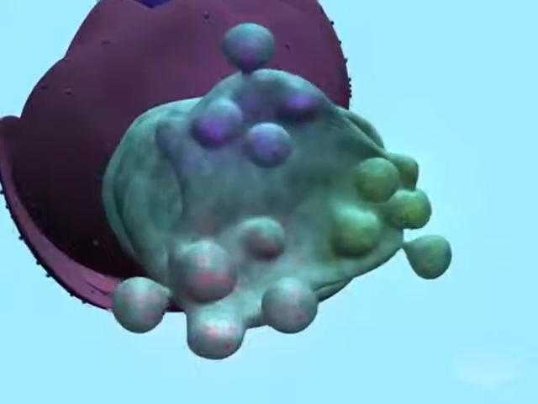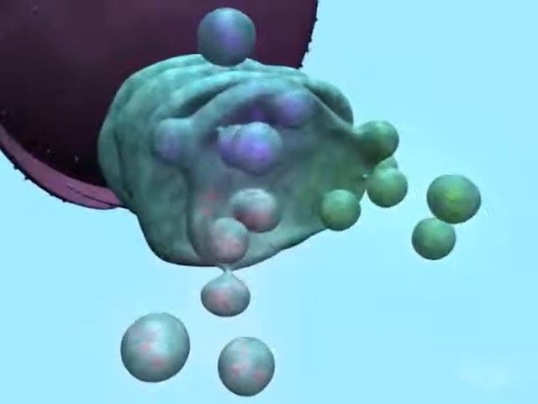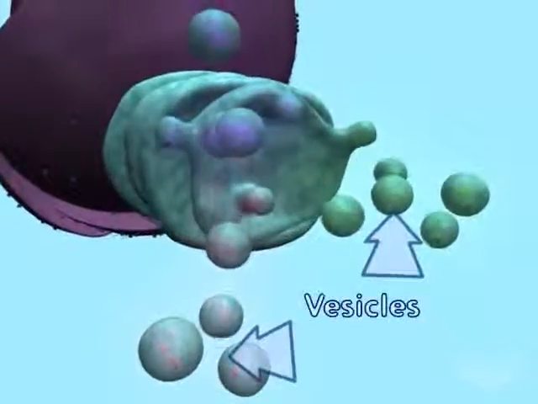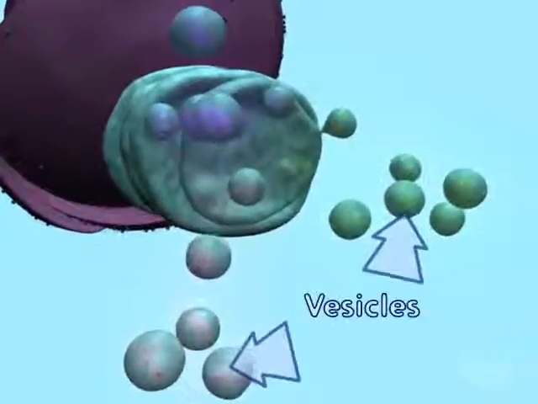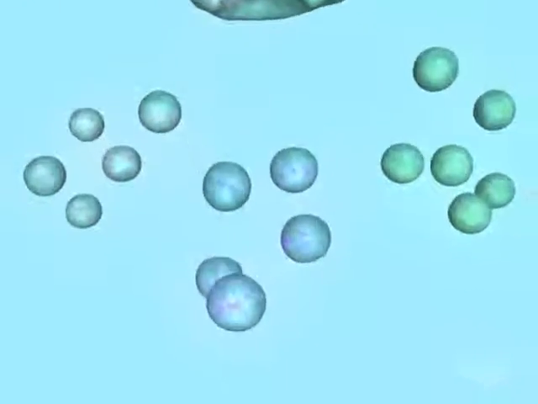These locations include internal organelles, such as the lysosome, the digestive organelle of the cell. The vesicles can also be targeted to the cell membrane, where the targeted protein can be released from the cell for delivery elsewhere in the organism.